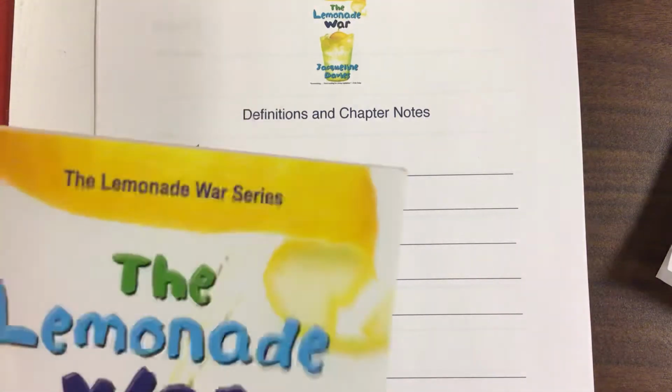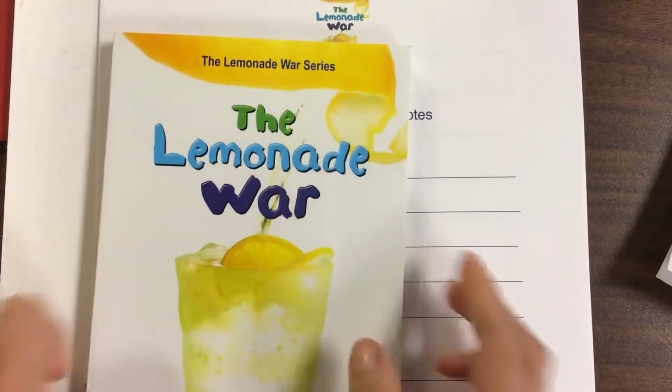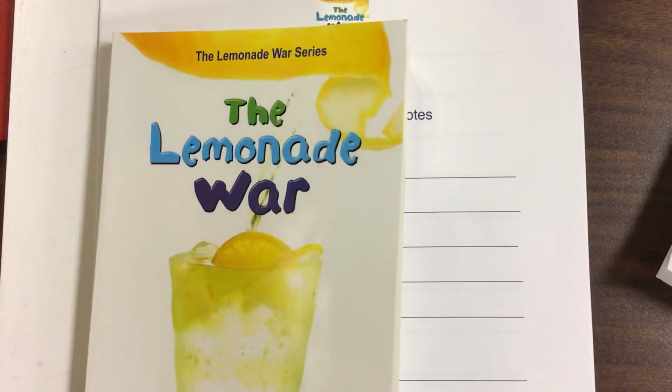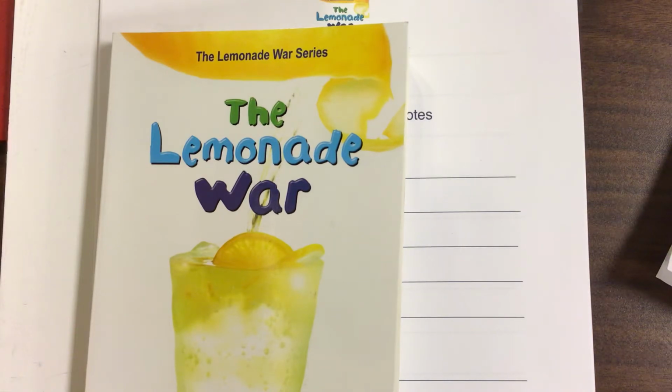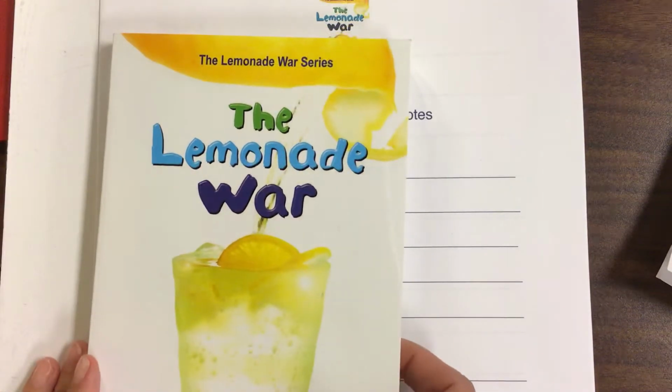Now, just to let you know what the book is about, I don't want to give it away, but it has to do with what's called financial literacy. You guys are going to be eventually creating a kid-friendly business plan similar to what goes on in this book that has to do with the lemonade stand where kids are selling lemonade. So anyway, let me continue explaining what you're going to do as you're reading.